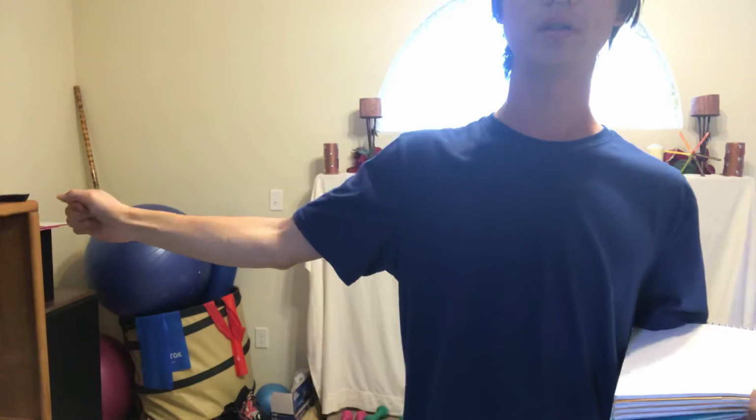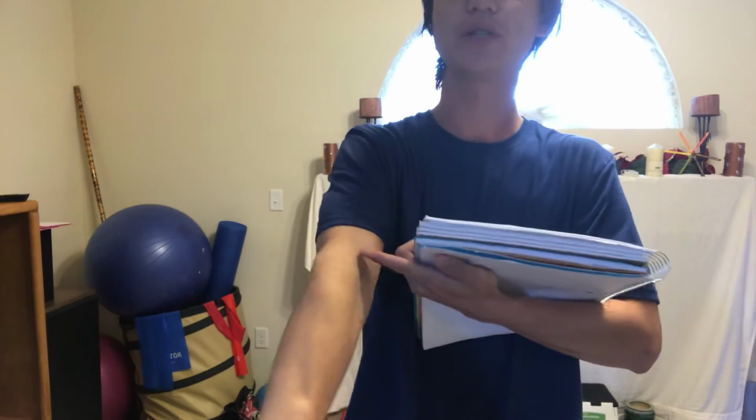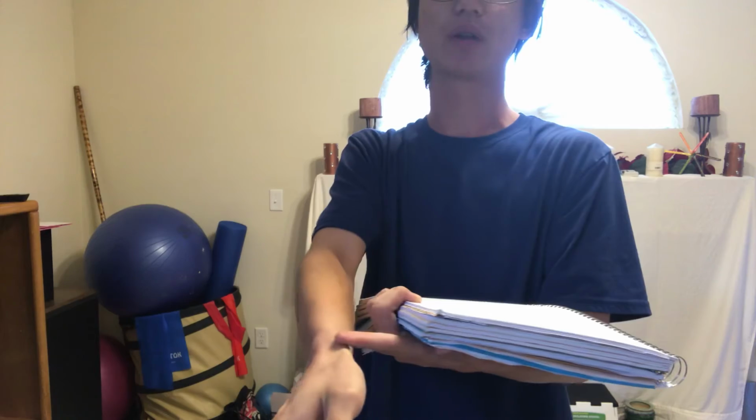Brachioradialis: flexion of the elbow. The attachments are from the supracondylar ridge to the radial styloid process.